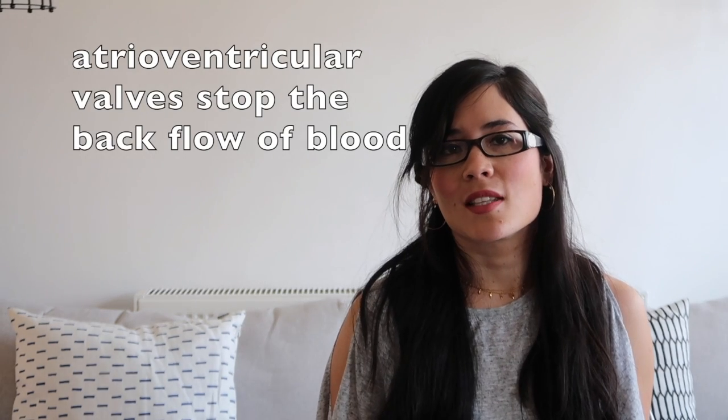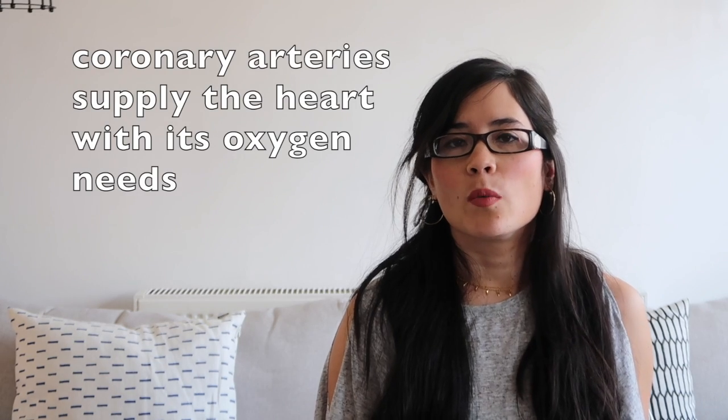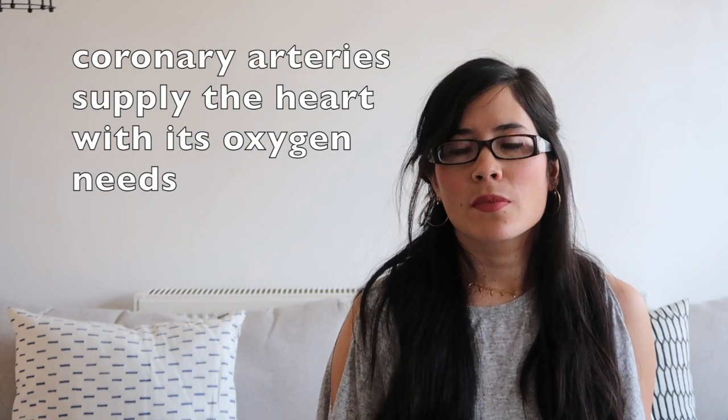What is the purpose of the valves which lie between the atria and the ventricles? I tend to call these the atrioventricular valves. It stops any confusion with bicuspid or tricuspid or mitral valves, and their purpose is to stop backflow of blood back into the atria. What is the role of the coronary arteries? Well, that's to supply the heart with its own supply of oxygen.